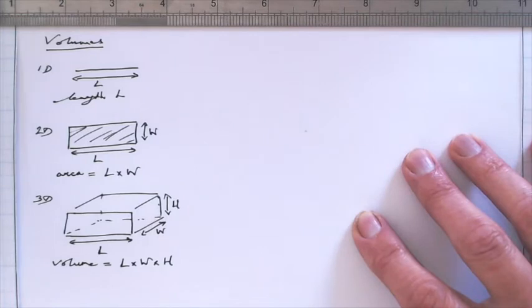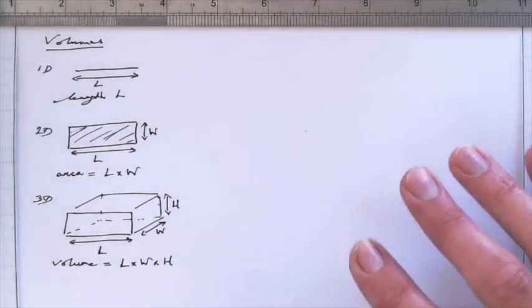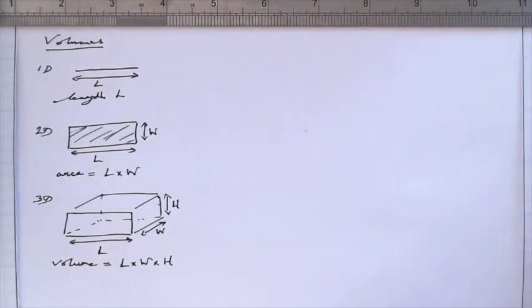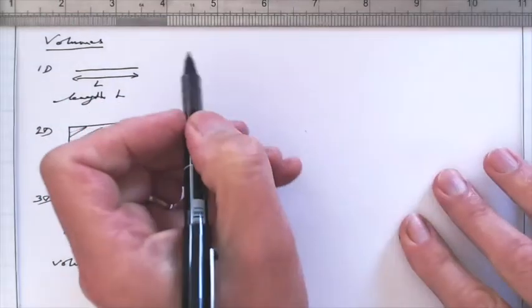The concept I really want you to get from this is that a volume must have a product of 3 lengths. So every formula that you see for a volume, you should be able to identify that there is a product of 3 lengths in that formula. So let's see an example of that straight away.